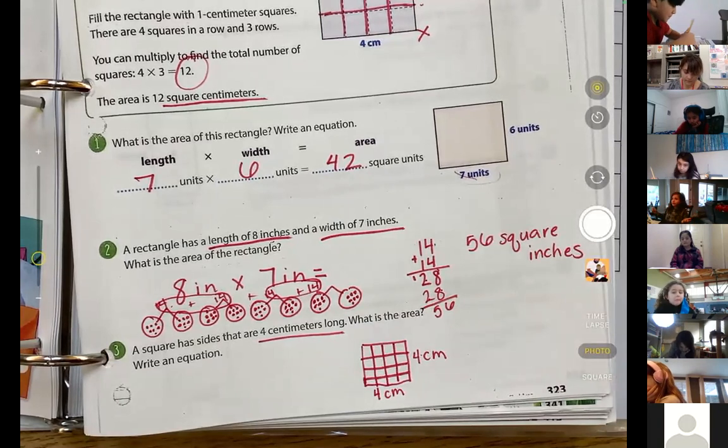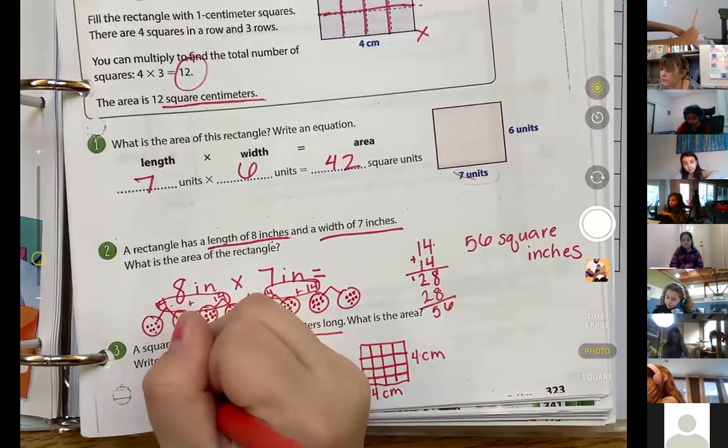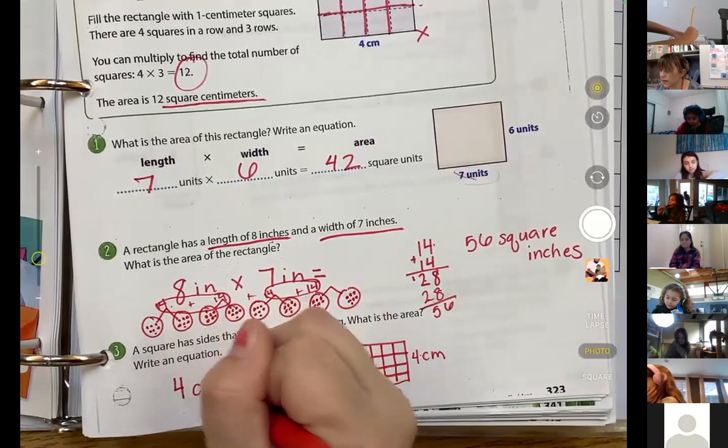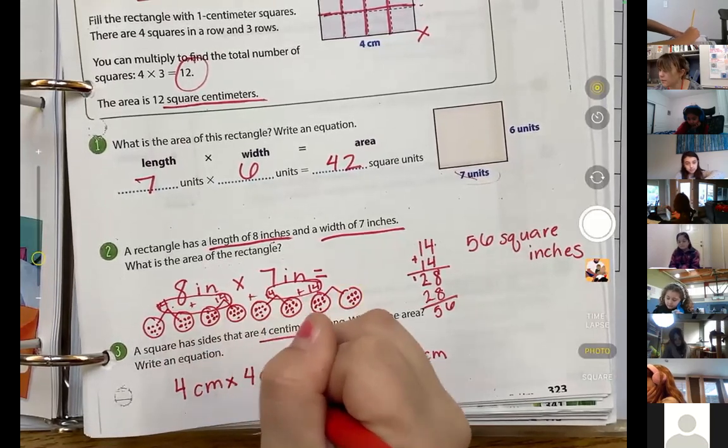Okay. And once I do that, Cecilia, do you know what my equation would be though? What 2 numbers am I multiplying? 4 times 4. Okay, 4 times 4.